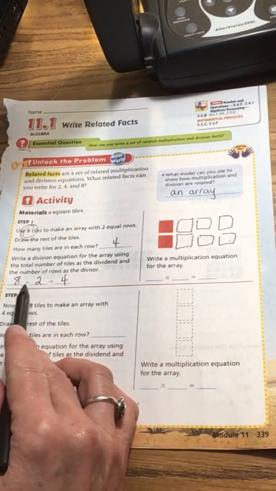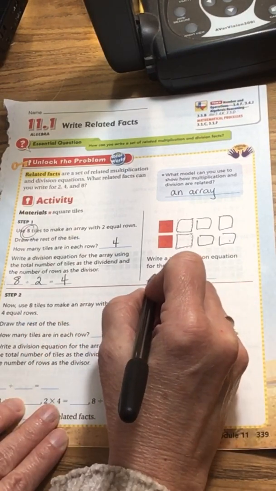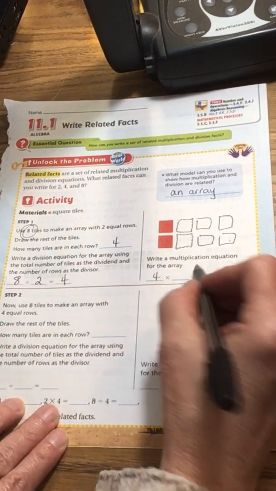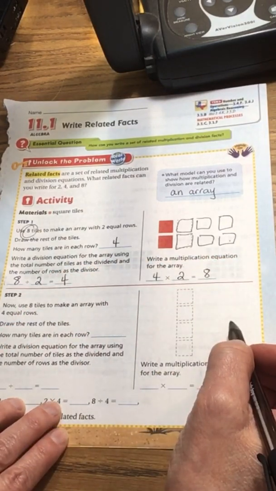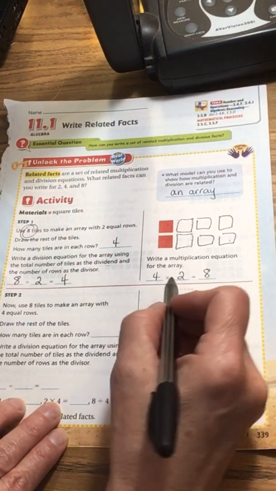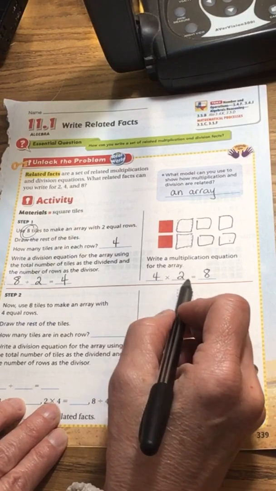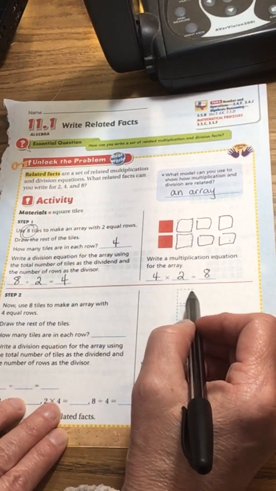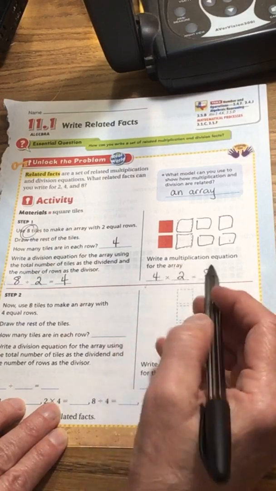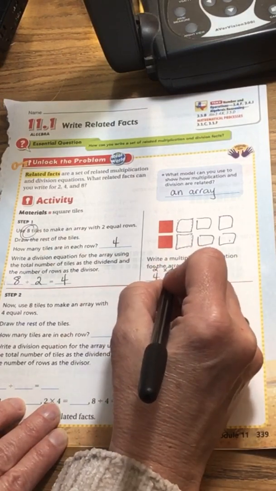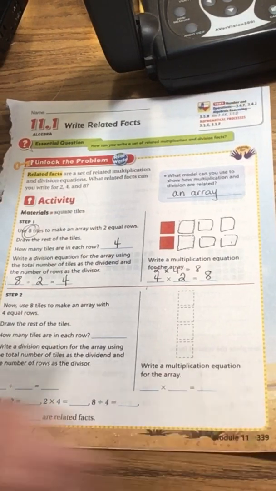So what's a multiplication problem you can write using these numbers here? We said 8 divided by 2 equals 4. What can we write here? We go backwards, right? 4 times 2 equals 8. Is there another way to write this problem though? Is there a fact family that we can use? Remember the commutative property of multiplication says that you can flip these two numbers. So it can also be 2 times 4 equals 8. Those are the same.